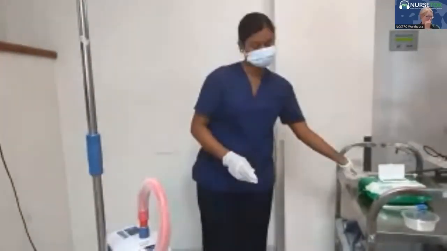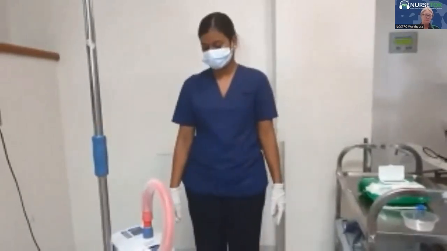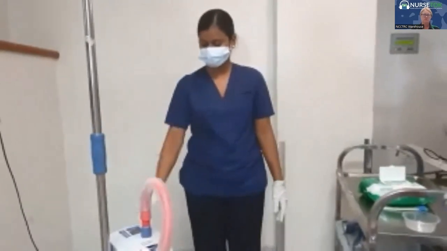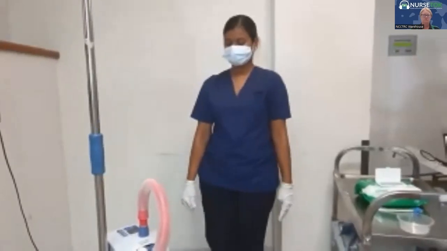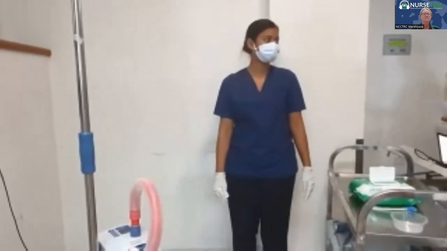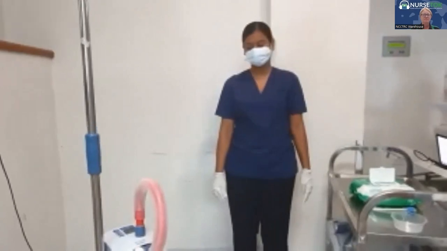Once we've connected the disinfectant tube, the machine will now automatically start the disinfecting cycle, which takes about 55 minutes. Again, if any problem occurs and the machine stops disinfecting, you can always restart the cycle. And if the machine keeps stopping repeatedly, you can always notify the biomed technician. So once the disinfection is successfully completed, it will show the disinfectant cycle.